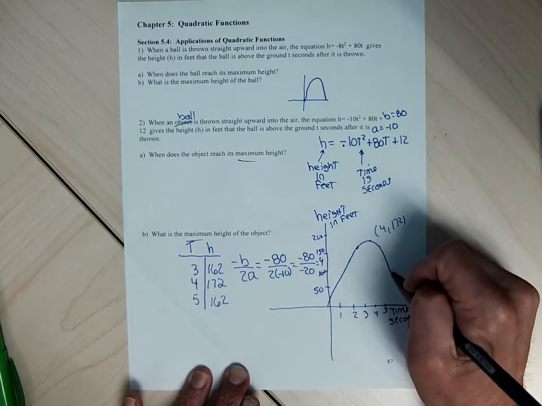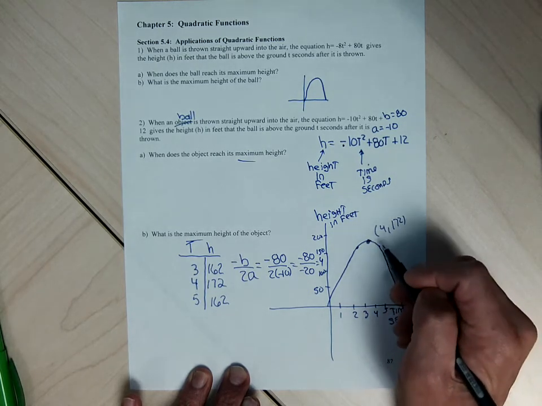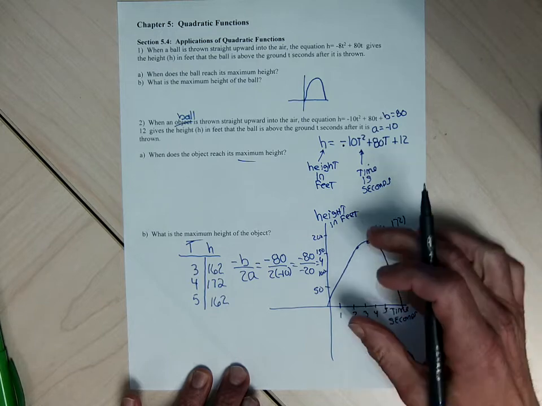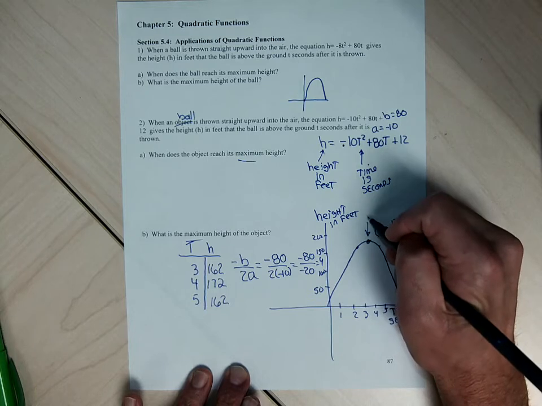I don't know how well this is graphed, but it doesn't matter. Each one of the points on the graph is a time and a height. And you can see that the maximum height, this is as high as it goes.